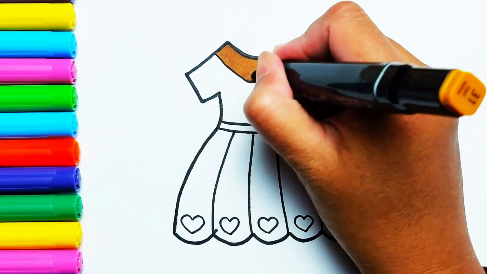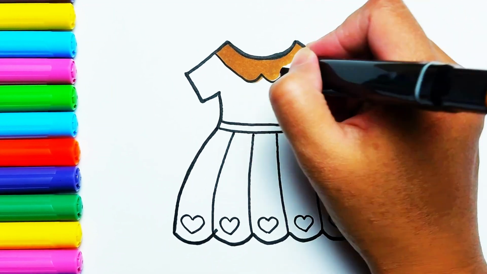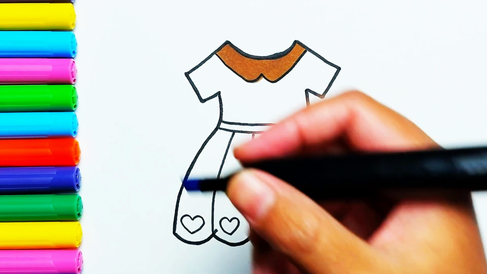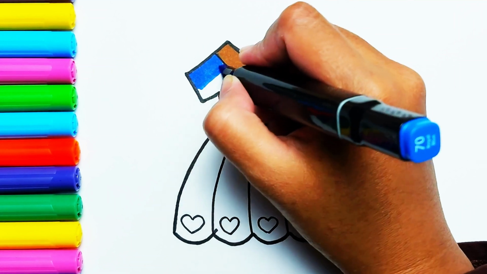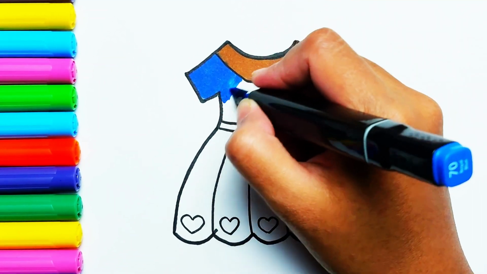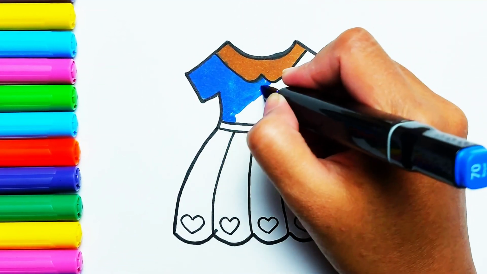First, I color the color brown. Color the shirt blue.